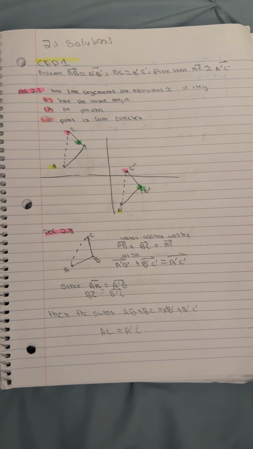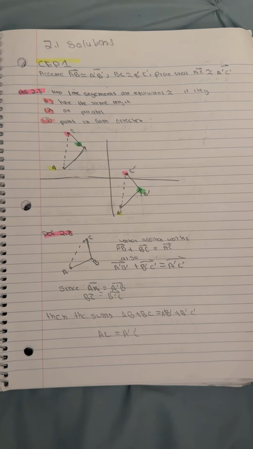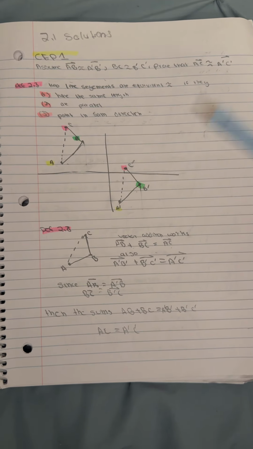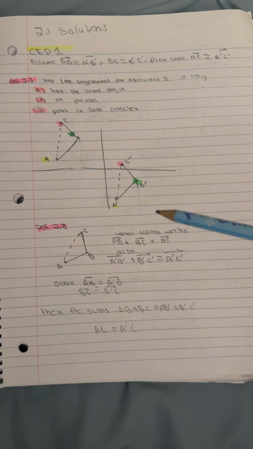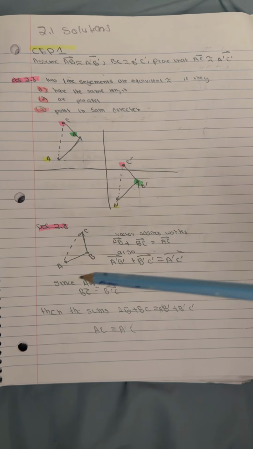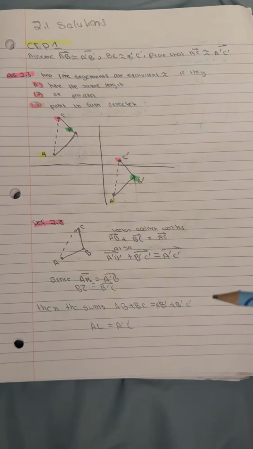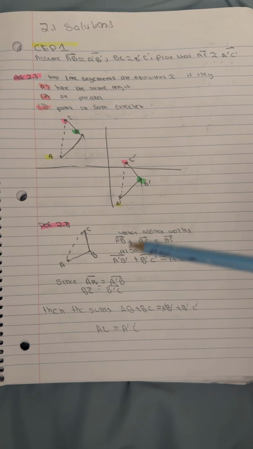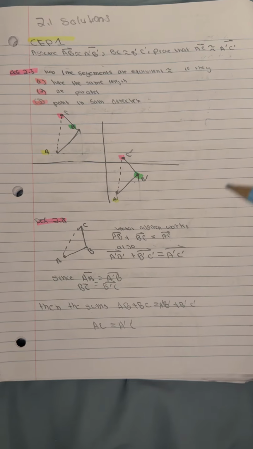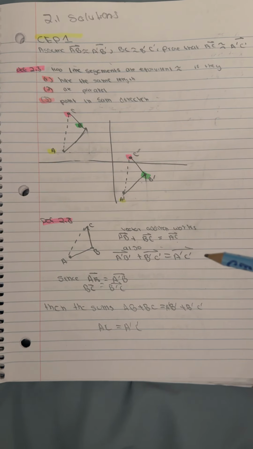And so in definition 2.8 in the book, it talks about vector addition. If you have vector AB plus vector BC, then the sum is going to be vector AC. And the same thing is going to be for vector A'B' plus vector B'C' is going to equal vector A'C'.